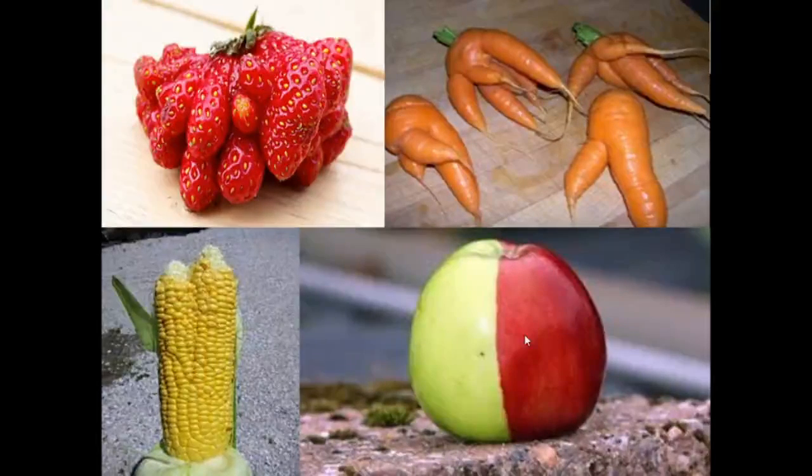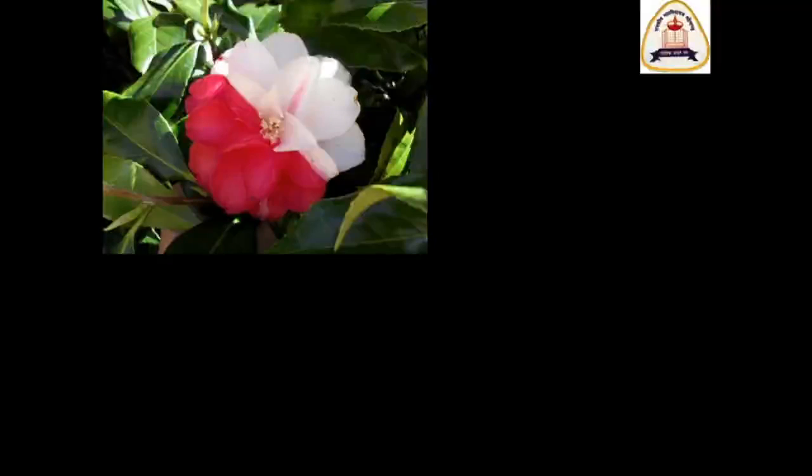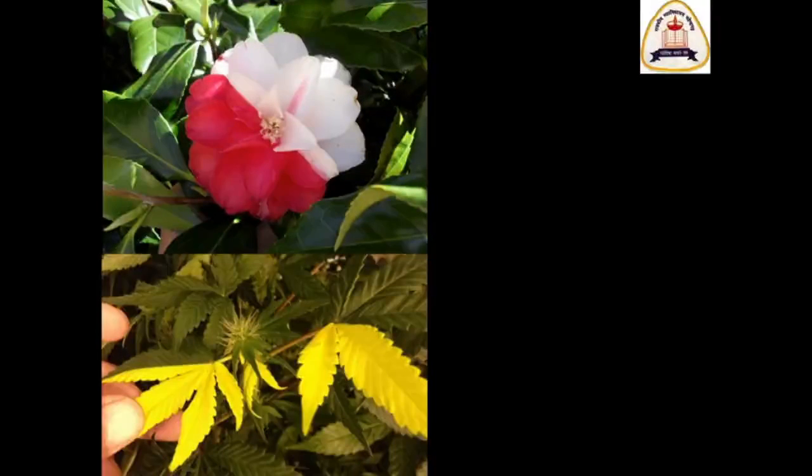Here is a very fantastic structure of an apple, that it is two colored. Half is light green, and the other half is the routine red color. These modifications in these fruits and structures are due to a certain change in the genes or certain chromosomes. In this flower, the two colors, half white and half pink, mean the change in color is due to a certain change in the genes.